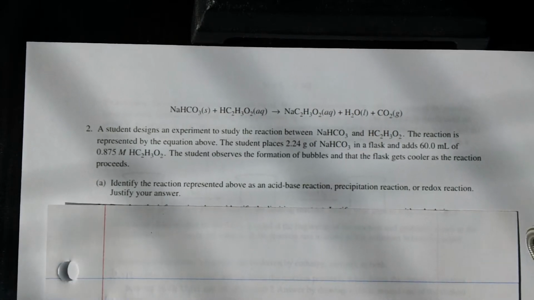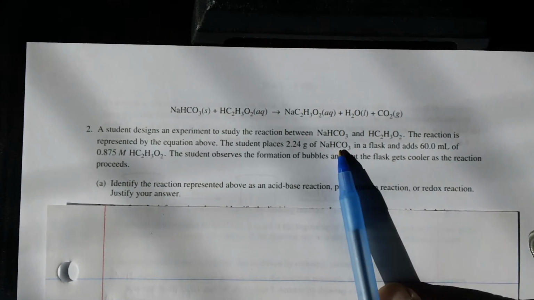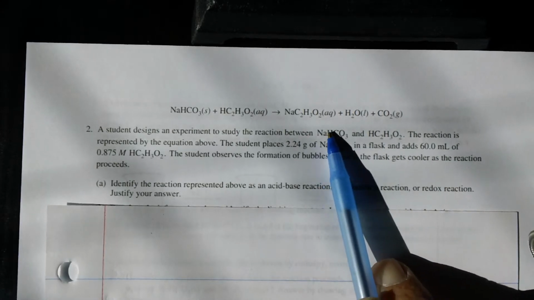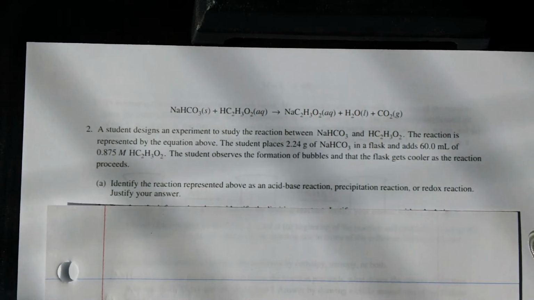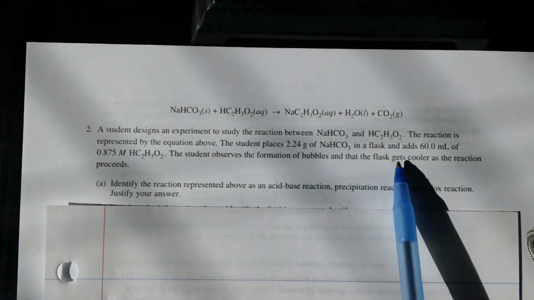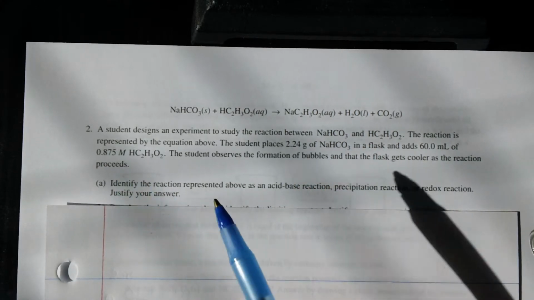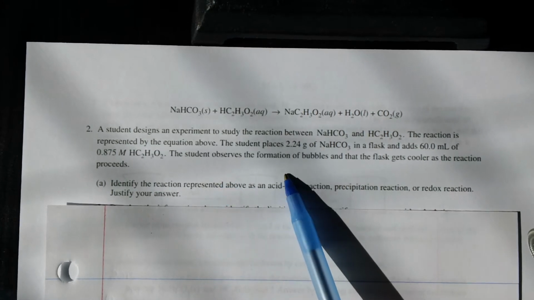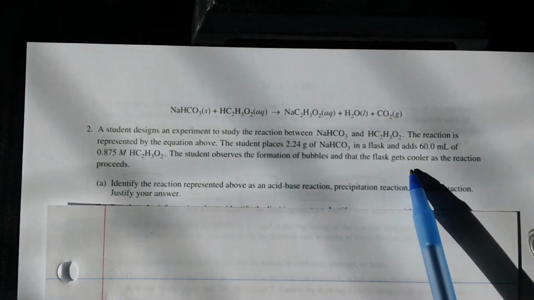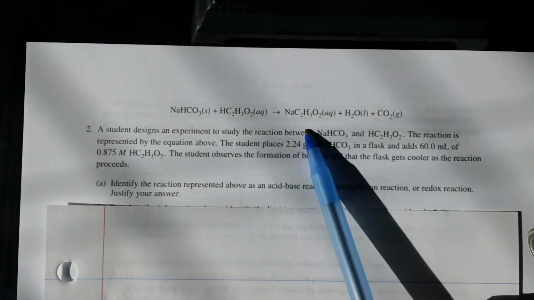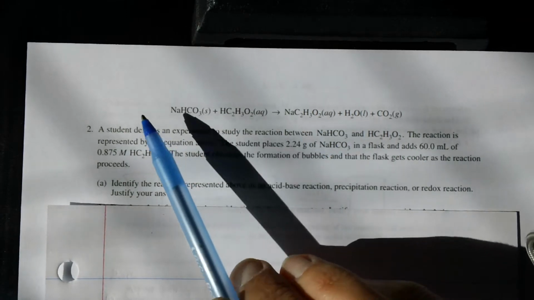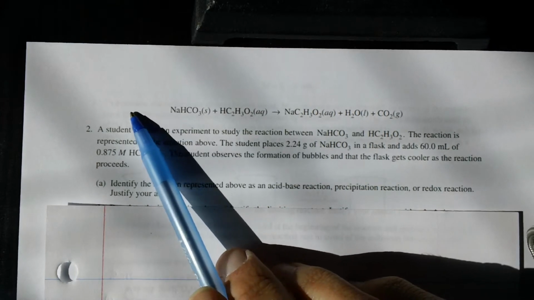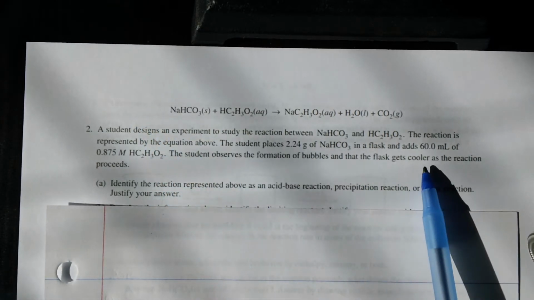It says a student makes an experiment. They have NaHCO3, sodium hydrogen carbonate, it's baking soda, and acetic acid. The reaction is represented by the equation above. The student places 2 grams of baking soda in 60 mL of 0.875 molar acetic acid. They observe bubbles. Their flask gets cooler. That means that this reaction is endo or exothermic. Good, it's endothermic. So the delta H is on this side. That's good for you to understand for equilibrium shifts.